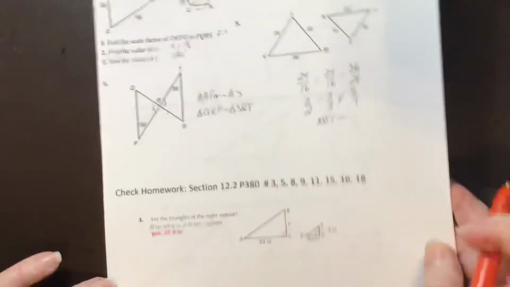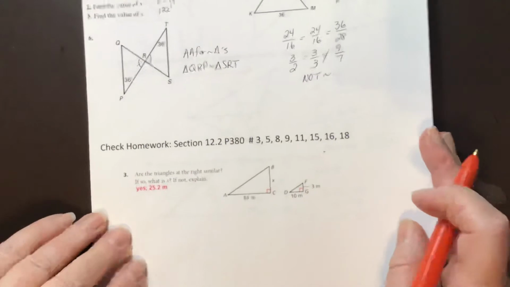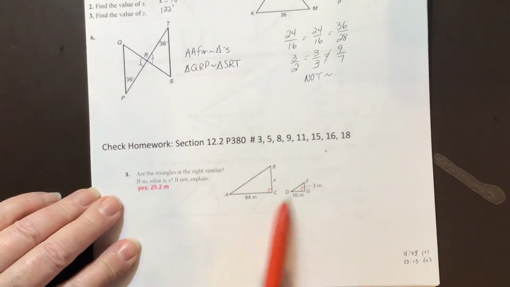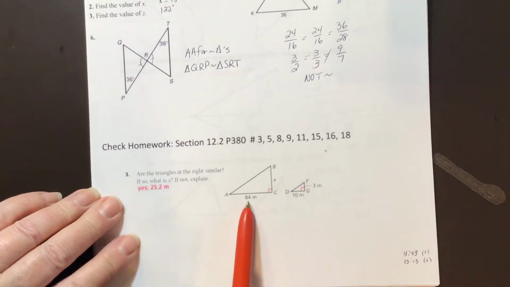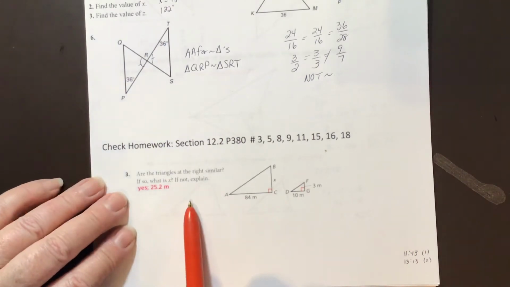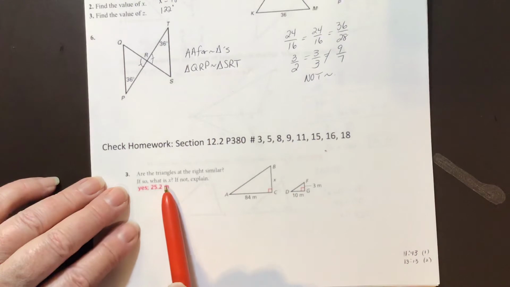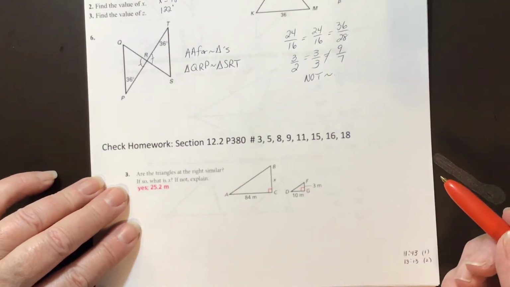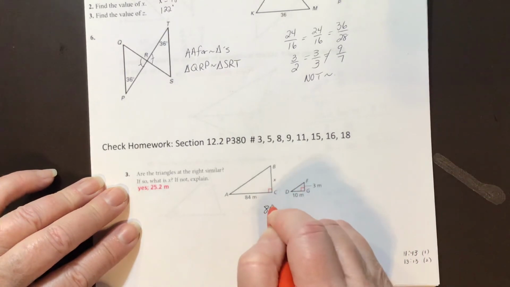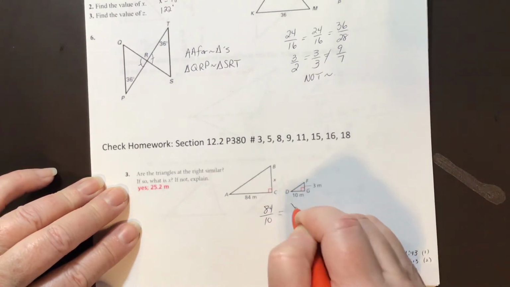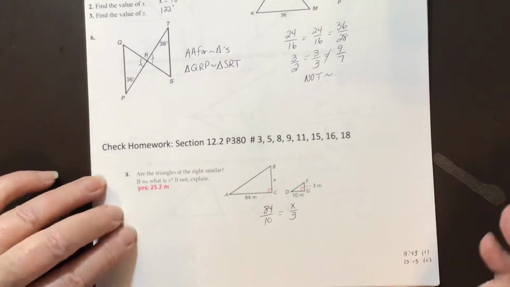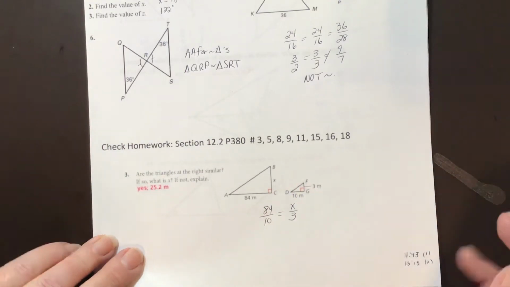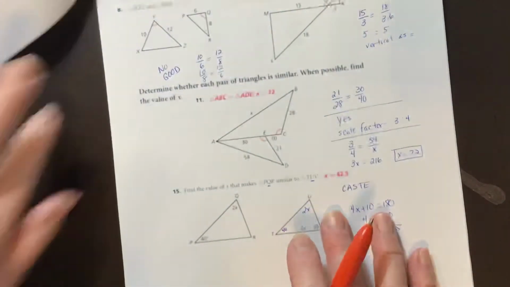All right. From the homework last night, number 3, it says, are the triangles at the right similar? Well, we don't know for sure. But it says, if so, what is X? So I'm not sure. I would just say 84 is to 10, as X is to 3. And then we would find the value of X that would make those 2 triangles similar. And so then that is 25.2.